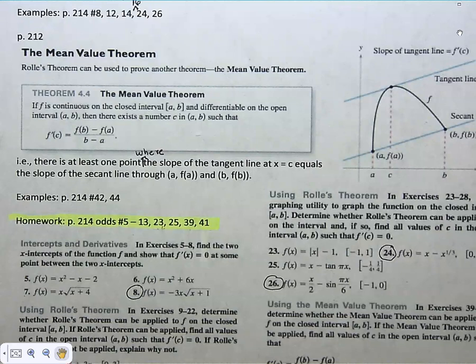point, actually the slope of the secant line, because this may not be a linear equation, but it's the slope of the secant line from the points A, f of A and B, f of B. These two ordered pairs, if I told you to find the slope of the secant line between those two ordered pairs, that's what you would use. And the derivative gives you the slope of the tangent line.